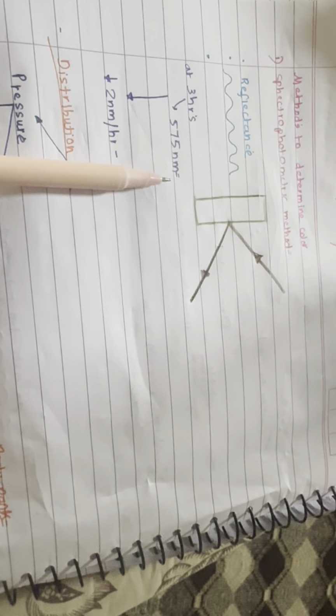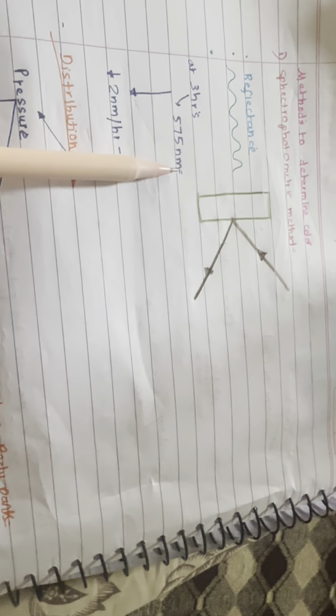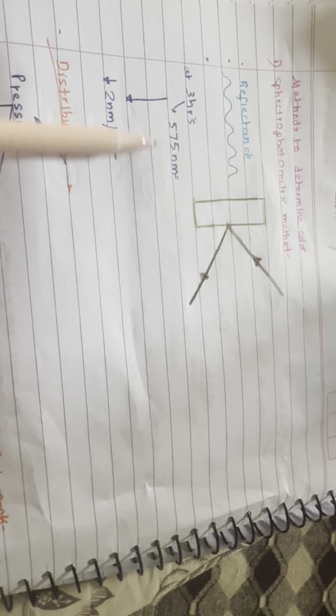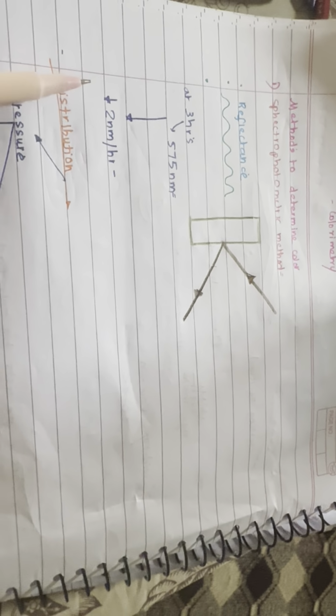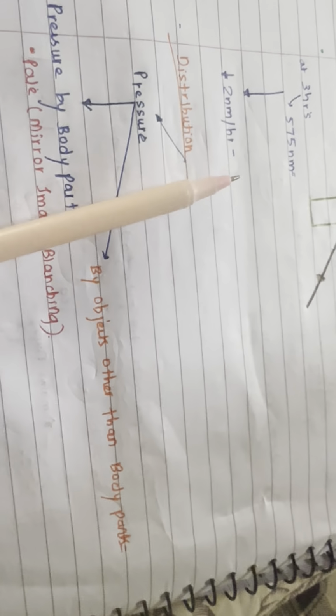By subsequent summation of the products, the standard color values are obtained at 3 hours. The color of postmortem staining is recorded at 575 nanometers. After that, there is a decrease of 2 nanometers per hour.